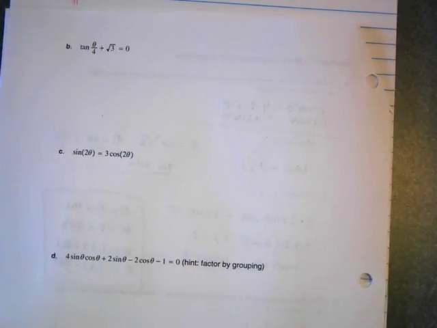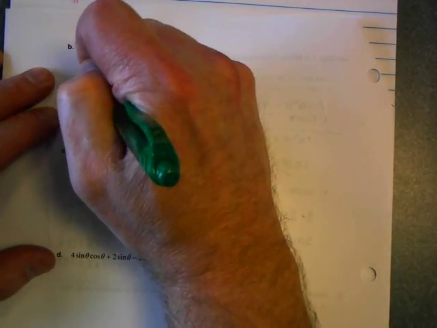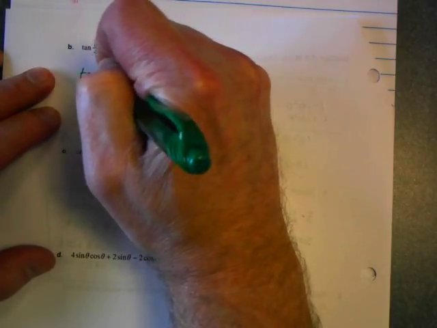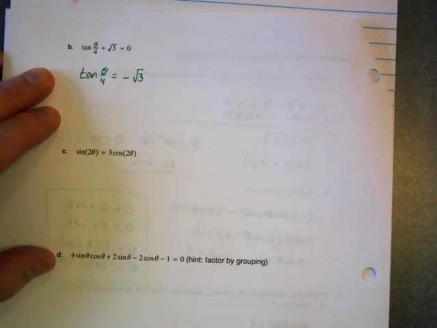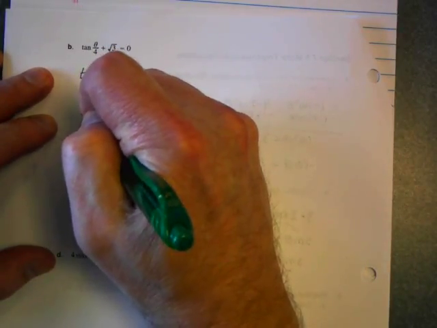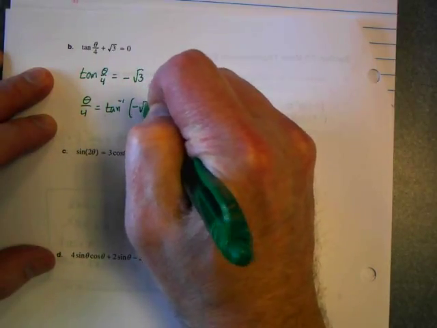Similar problem. Tangent of theta over 4 plus square root of 3 equals 0. What would you do? Holy moly, you'd say. And then what would you do? Subtract square root of 3. So tangent of theta over 4 equals minus square root of 3. So theta over 4 is tangent inverse of minus square root of 3.